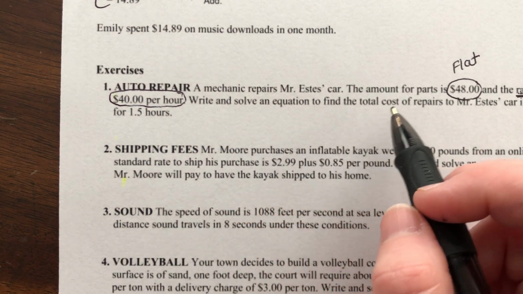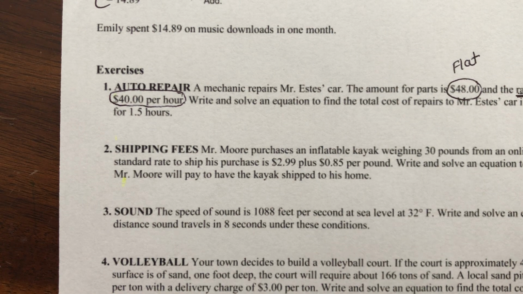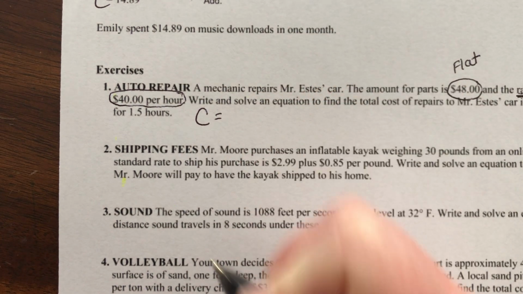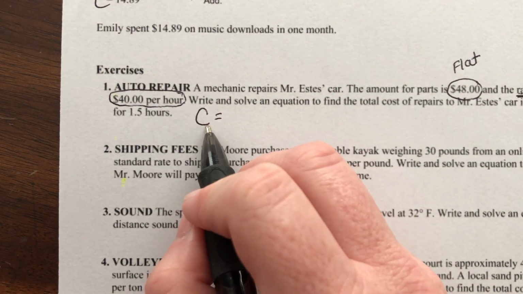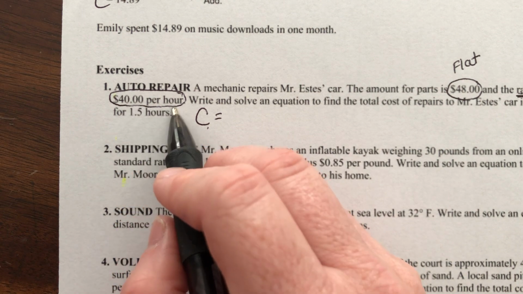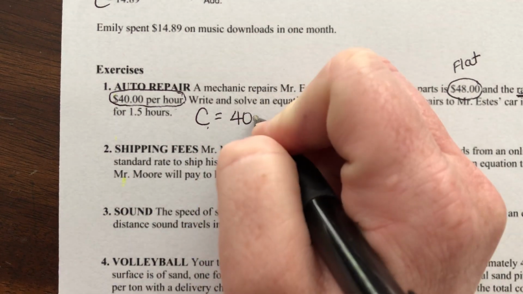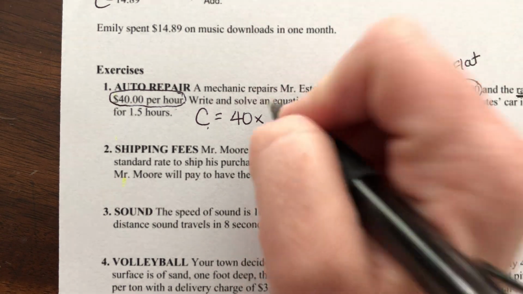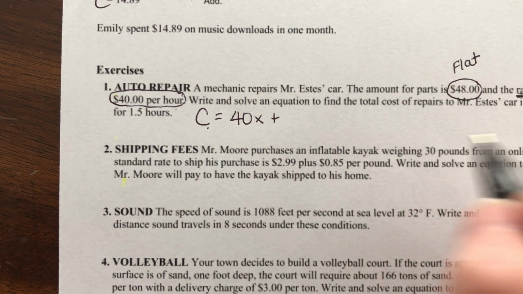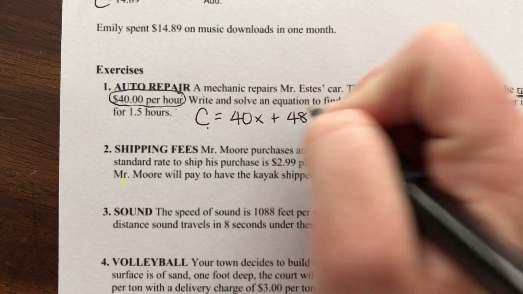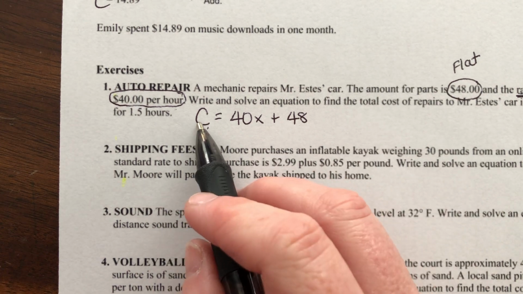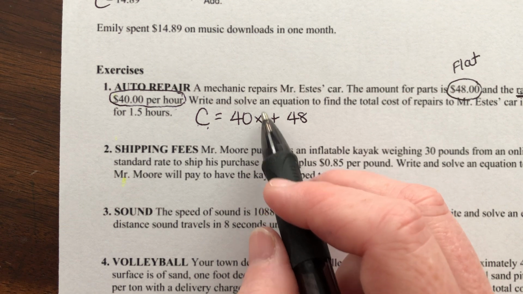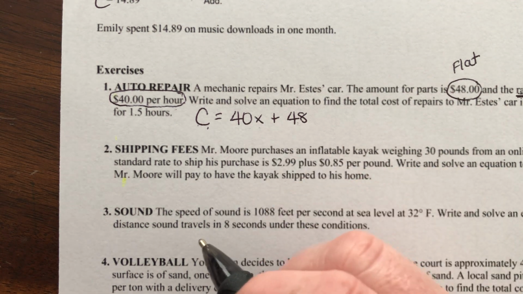Write and solve an equation to find the total cost of repairs for his car if the mechanic works for 1.5 hours. So our equation is, we'll just say capital C is total cost. The total cost is $40 per hour, or 40 times X, or you could say H, or whatever variable you want to use, plus a flat $48 fee for parts. Okay, so that's our equation. Total cost, we don't know it, so we use a C, equals $40 per hour. If we don't know the number of hours, that's X, plus a flat $48 fee for parts.